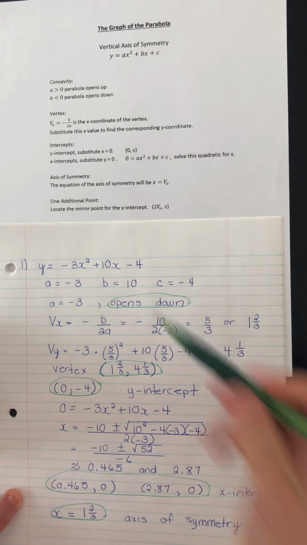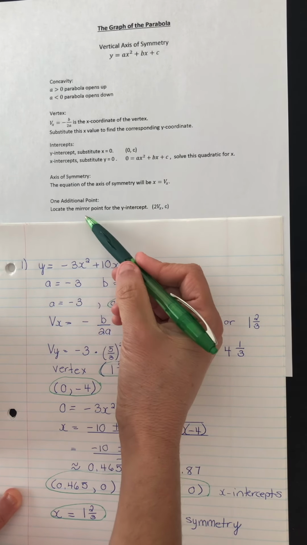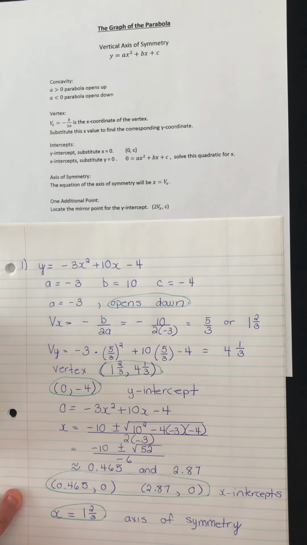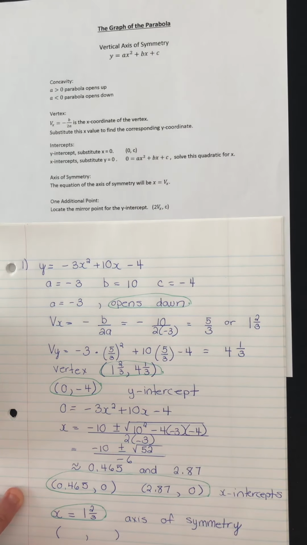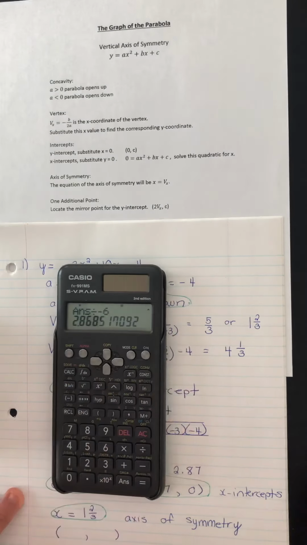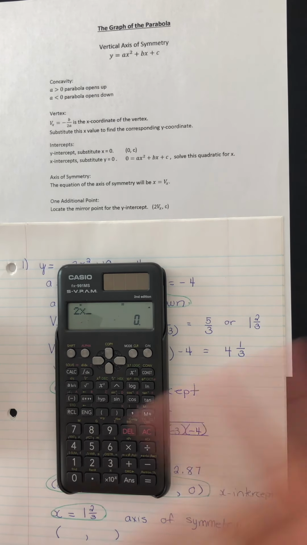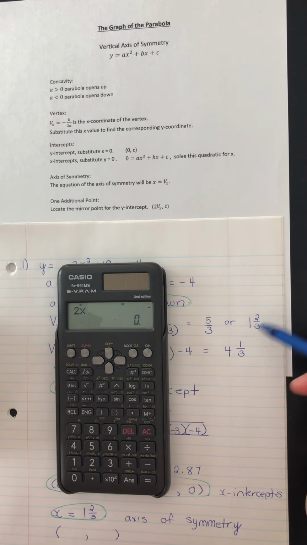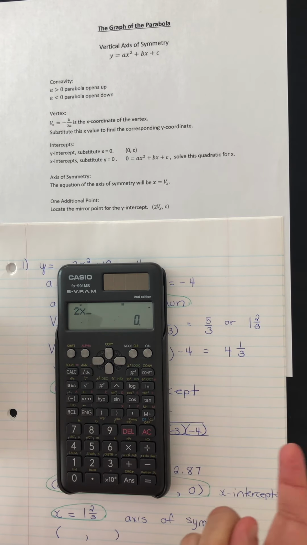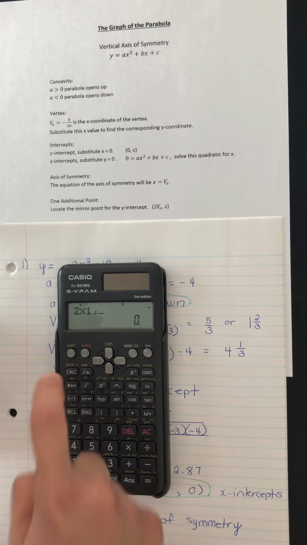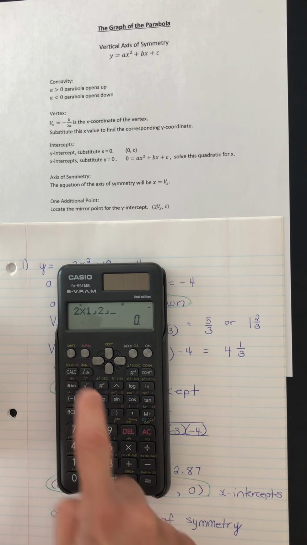And lastly, for the one additional point, we're going to use specifically the mirror point of the y-intercept. How is it formed? We start by doing 2 times the vertex x, and then the corresponding y value will be c. Okay, so what is 2 times the vertex x? So we do 2 times, if you want to put in 1 2/3 as a mixed fraction, it's done like this, by the way. 1 and 2/3.